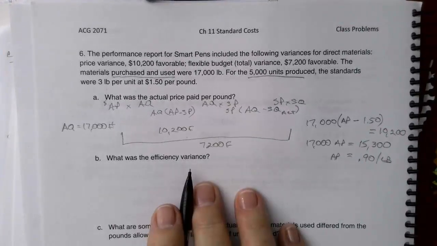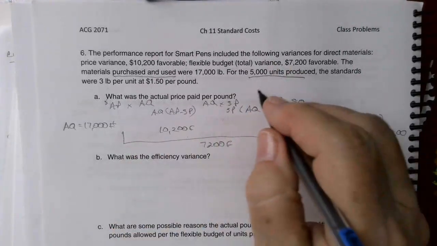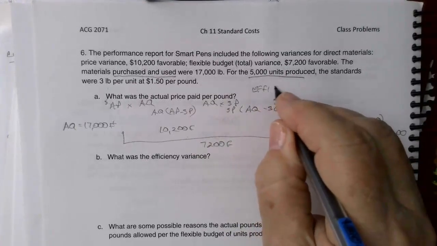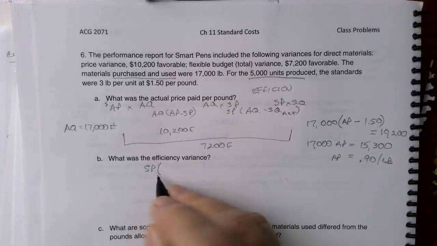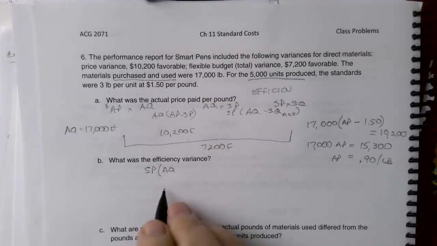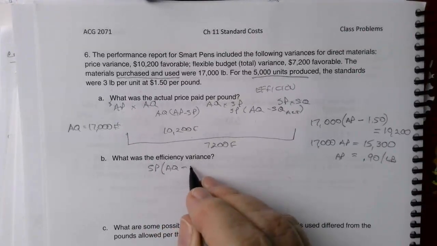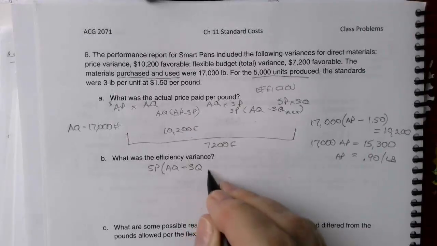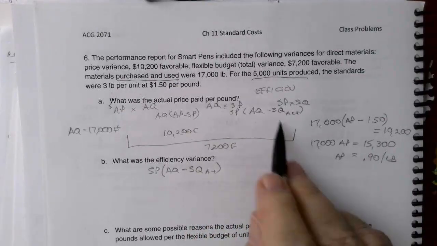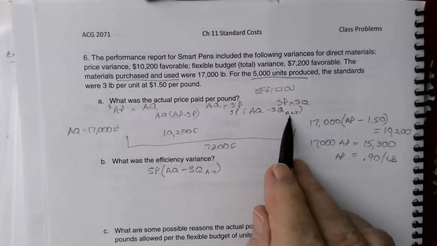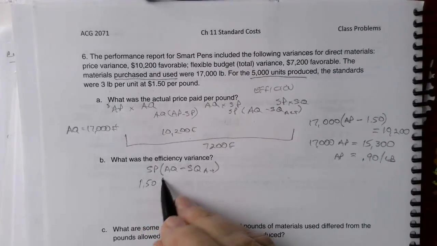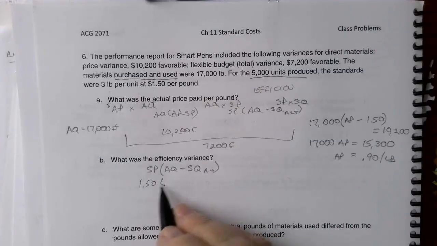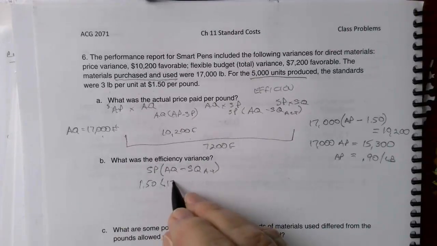Okay, now next, what was the efficiency variance? So this is price, and this over here is going to be efficiency. And our formula for the efficiency variance is the standard price times the difference in quantities. Okay, if we used fewer quantities and still did a good job, then we would be very efficient for actual units produced. But remember, we've got that standard quantity for actual units produced here. So my standard price is $1.50 per pound, right? That's our standard. The actual quantity is 17,000 pounds. They gave us that.